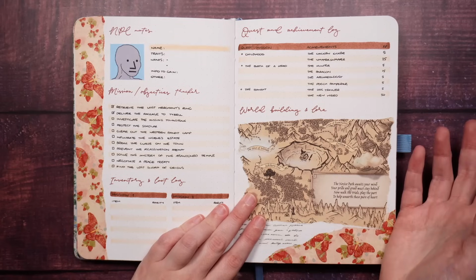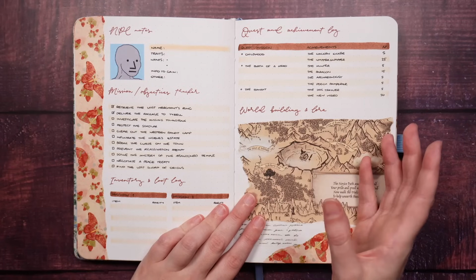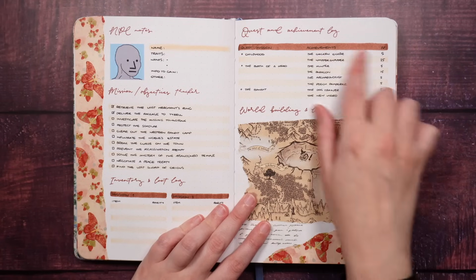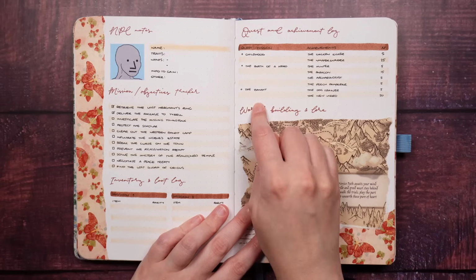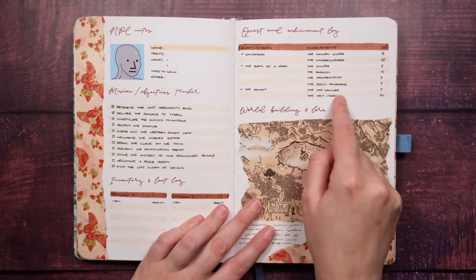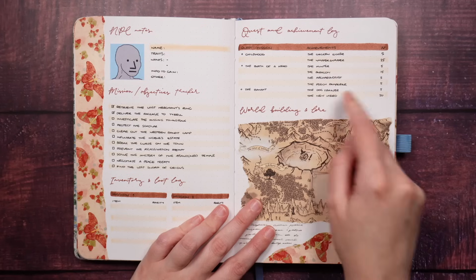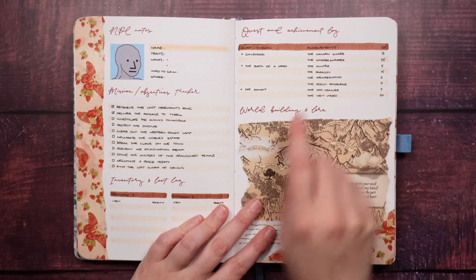Similar to the objective or mission tracker, you can also have a quest and achievement log. A lot of these terms are very interchangeable, it just really depends on the context of the game you're playing, but this one in particular would be broken down by the different stage or quest mission that you were on, and the achievements that could be gained at those times. This one is also broken down so it has the XP tied to each of those achievements.